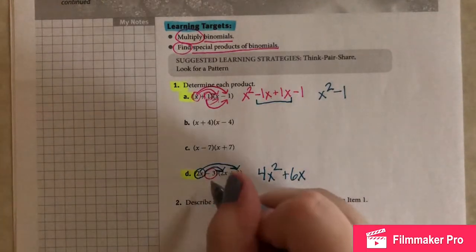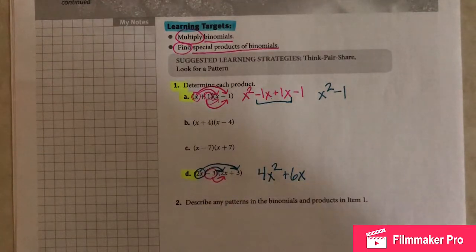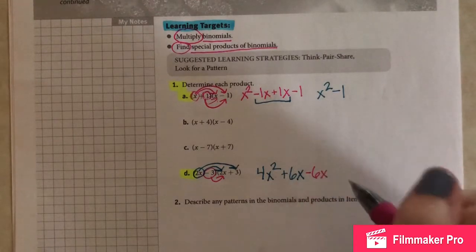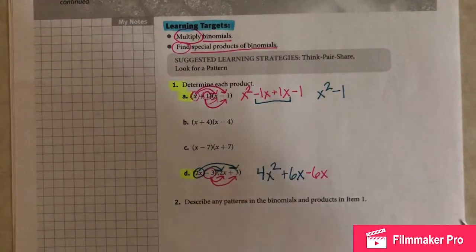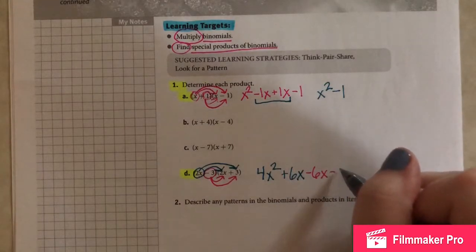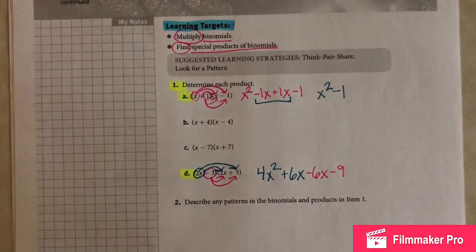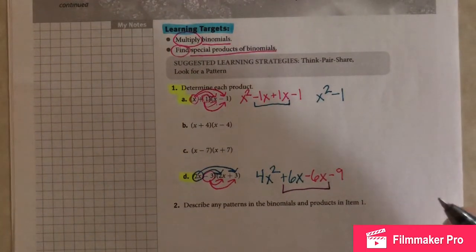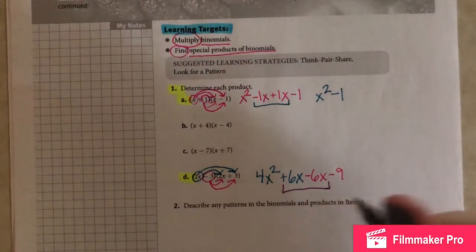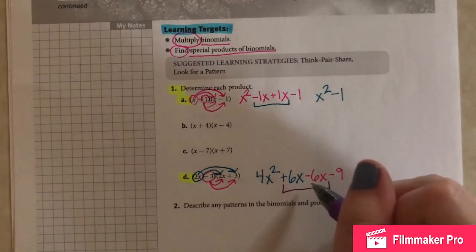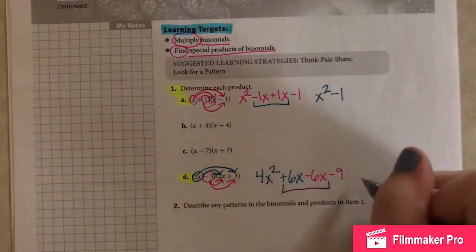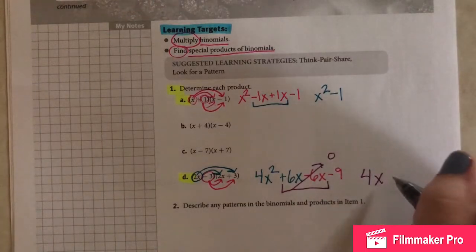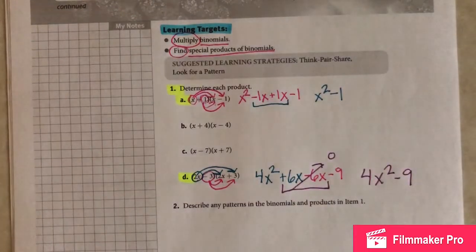So negative 3 times 2x. So negative 3 times 2 is negative 6 times x. And then negative 3 times positive 3 is negative 9. So now we need to combine our like terms if there are any, which in this case there are. And so 6x minus 6x will add to 0. So then we're left with 4x squared minus 9, which is your answer.